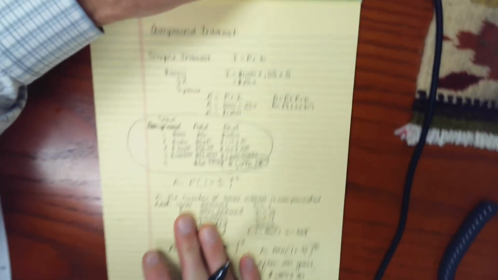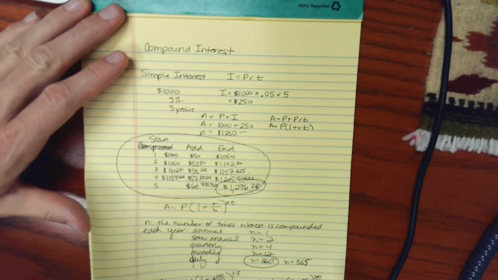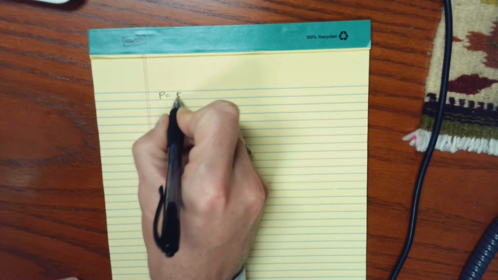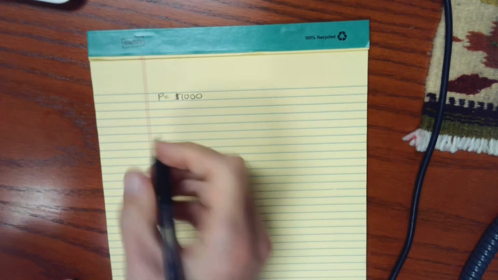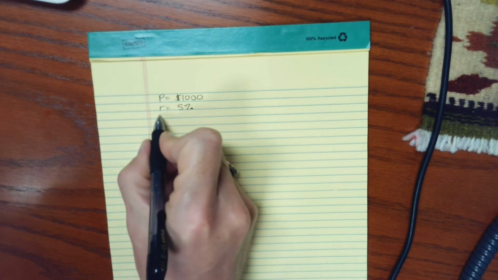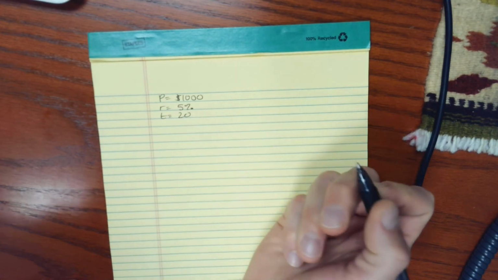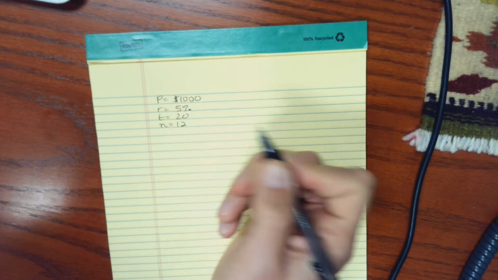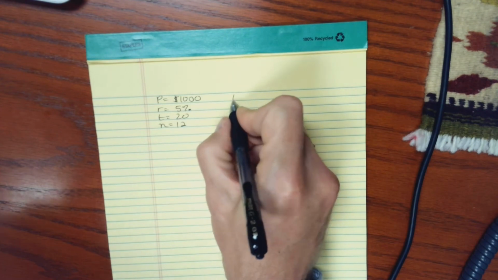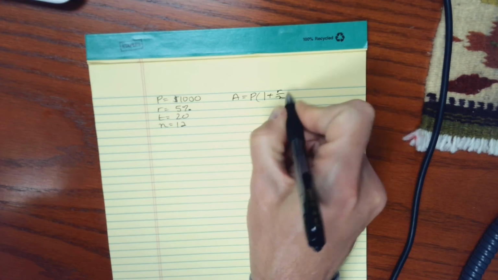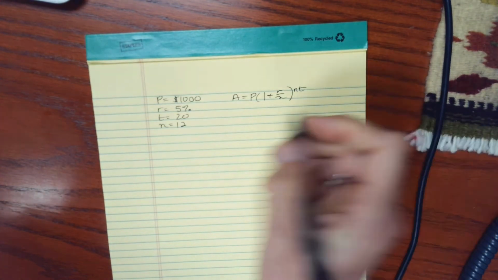So let me show you what happens with some different values of n. So I'm going to use the same starting amount. So my principal is still $1,000. Let's use the same interest rate, 5%, and the same time period as I did in the last example, so 20 years. But instead of compounding just annually, let's say that we do it monthly. So our n would be 12. So again, my formula is A equals P times 1 plus R over n, and then this is to a power of n times t.